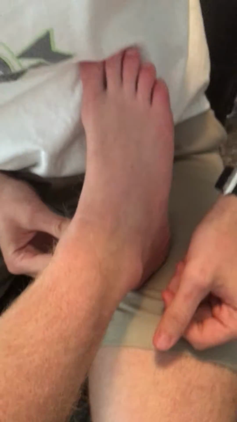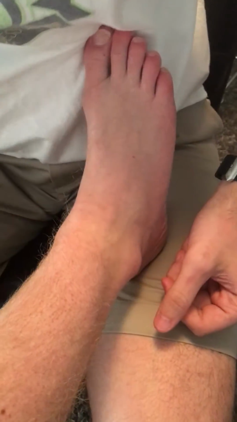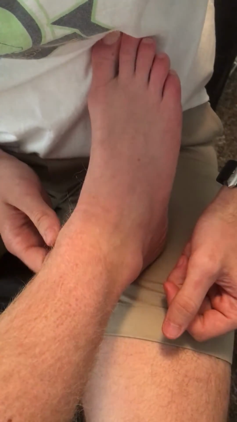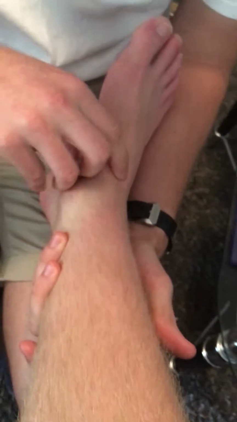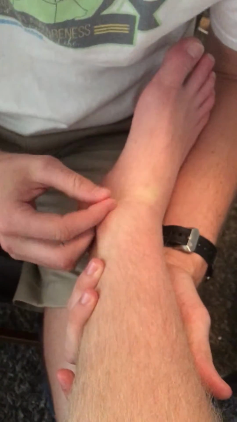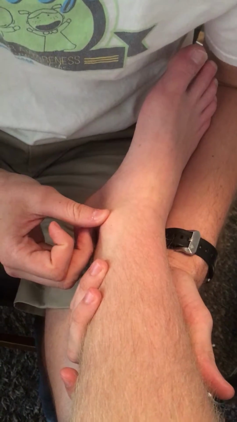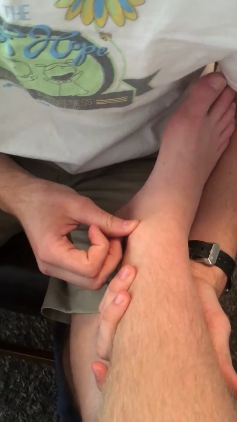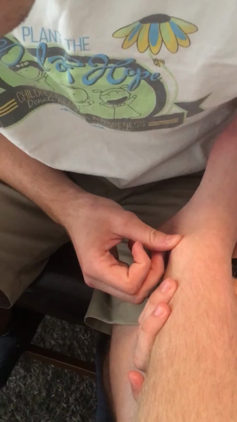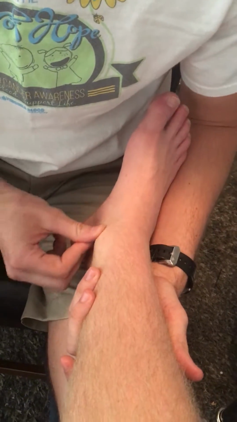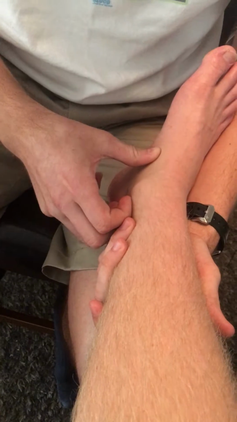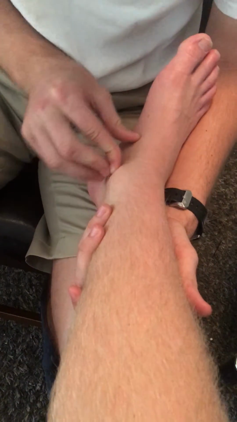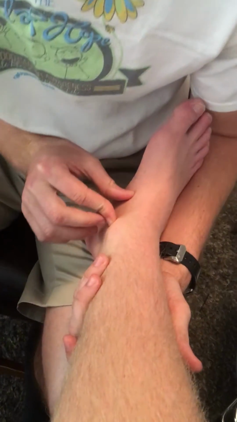Then we have the anterior tibiotalar ligament, which runs from the medial malleolus down to the anterior portion of the talus. We have the tibionavicular ligament, which runs from the front of the tibia around to the front of the navicular tuberosity down here. It runs from the medial malleolus to the navicular tuberosity.